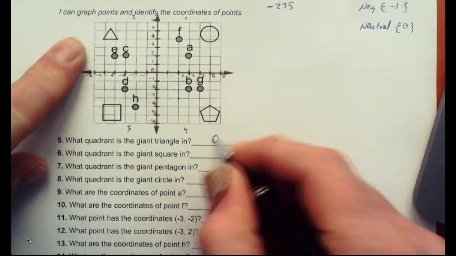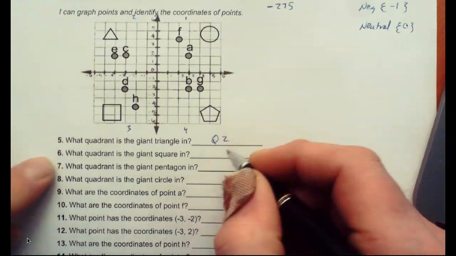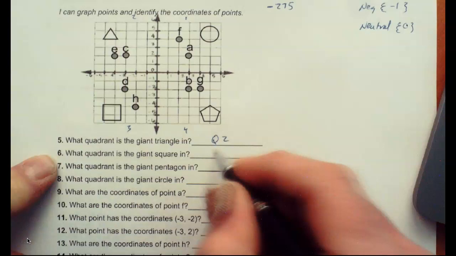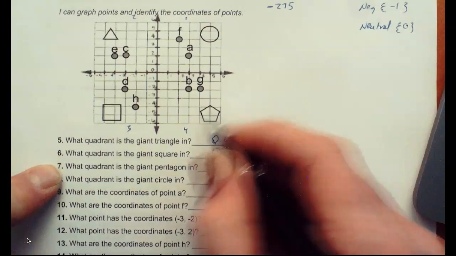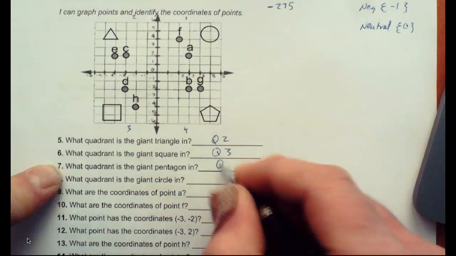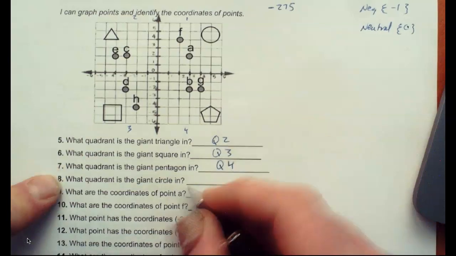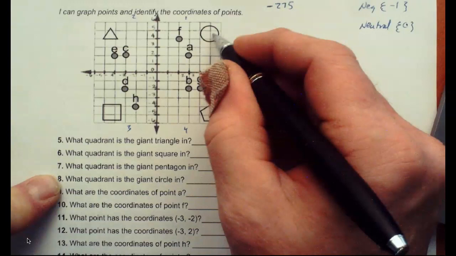Let's put Q2. What quadrant is the giant square in? Well, that would be in quadrant 3. What quadrant is the giant pentagon in? Well, that would be quadrant 4. What quadrant is the giant circle in? The giant circle would be up here. This would be quadrant 1.